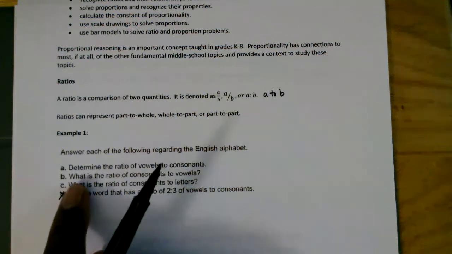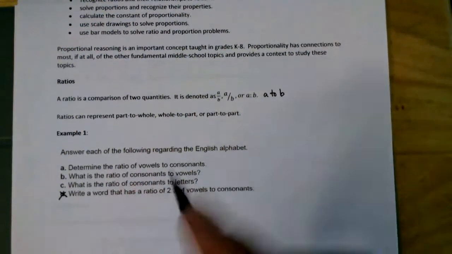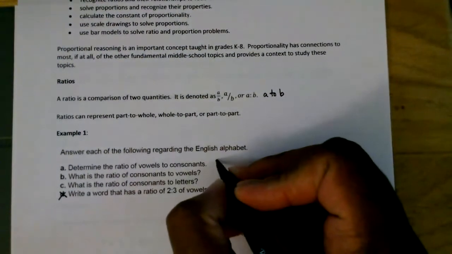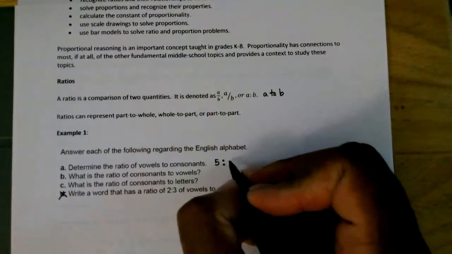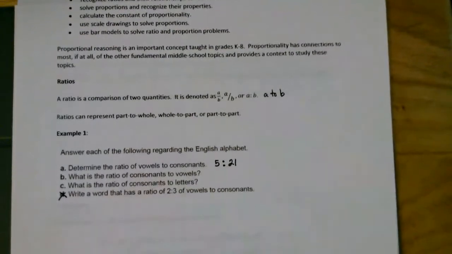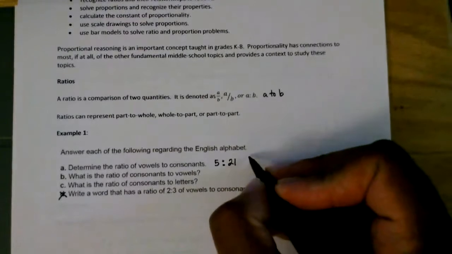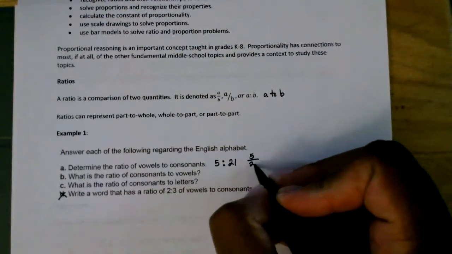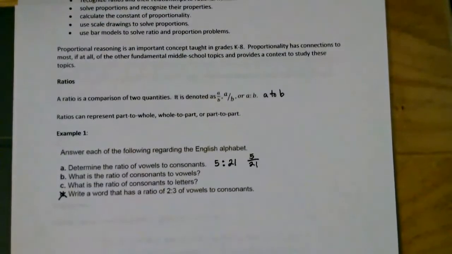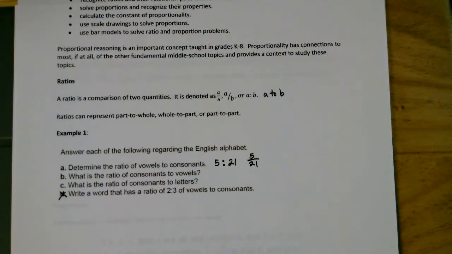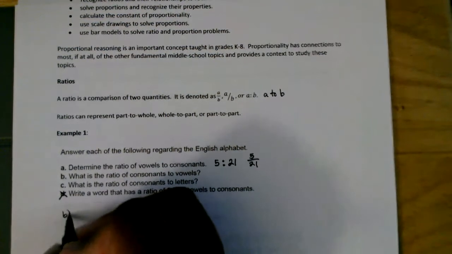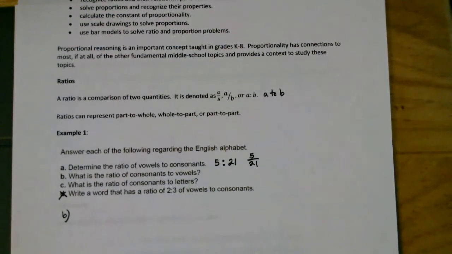So if I want to write the ratio of vowels to consonants, there are 5 vowels, to, and I can use the colon, 21. Or I can write this as 5 over 21 as a fraction. So that's part A. Part B, I'll do this, the last two on the bottom.